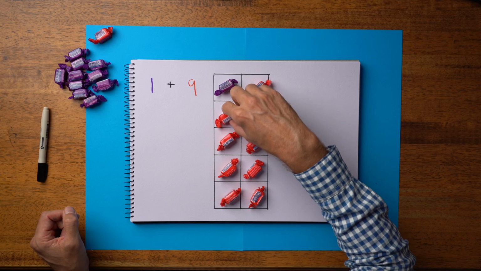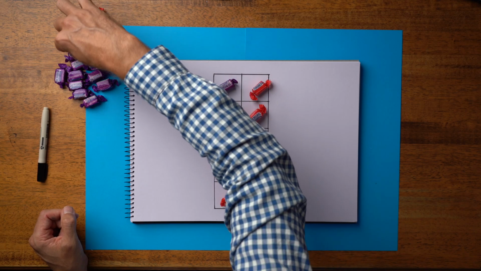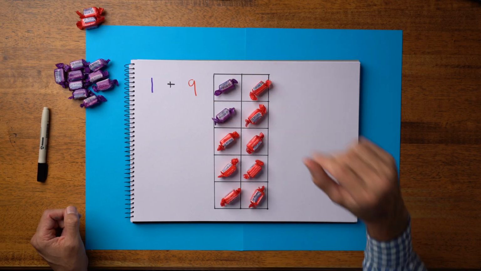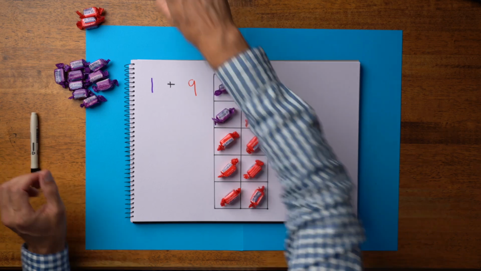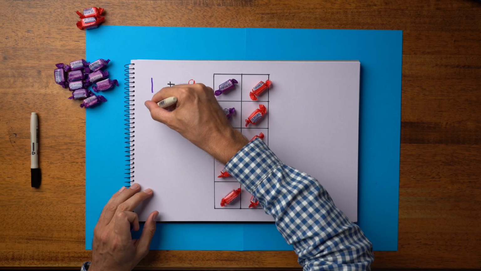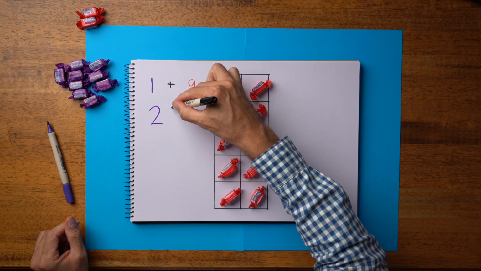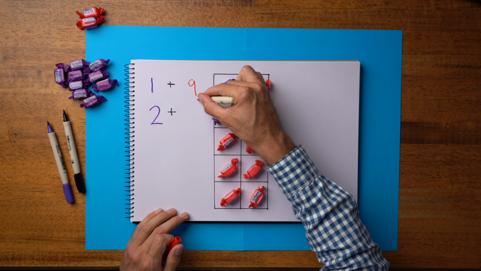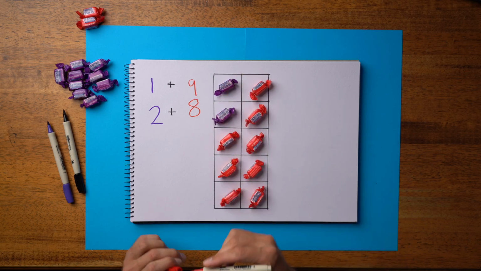We could also have 2 and 8. 2 grape and 8 cherry. Excuse my bad penmanship, writing with the sweets here is a little bit tricky.